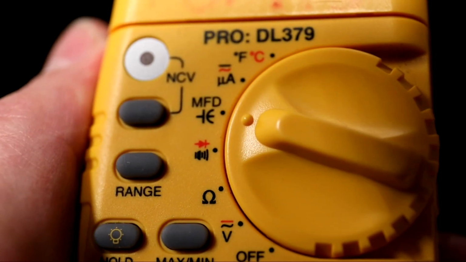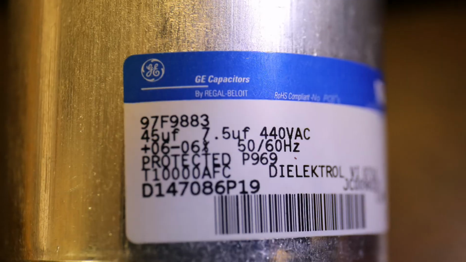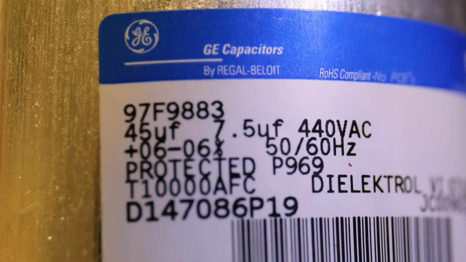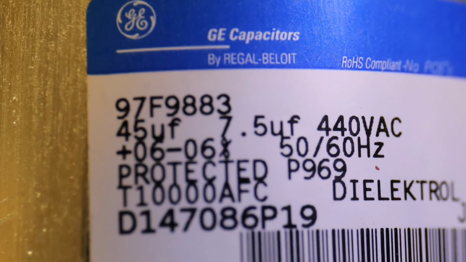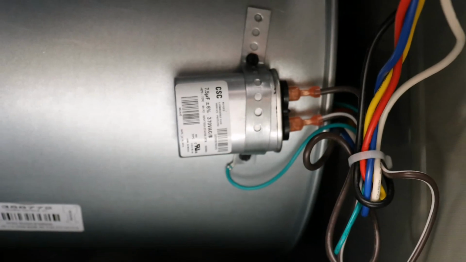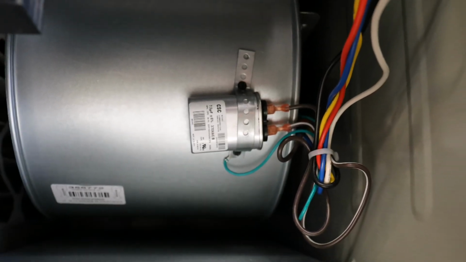Microfarads is a measurement for capacitors. Every capacitor has a specific rating, and the tolerance is usually 6% or 10%, meaning that if the capacitor falls below the tolerance range, it should be replaced. Capacitors are used with motors and compressors to either get them started or keep them running.